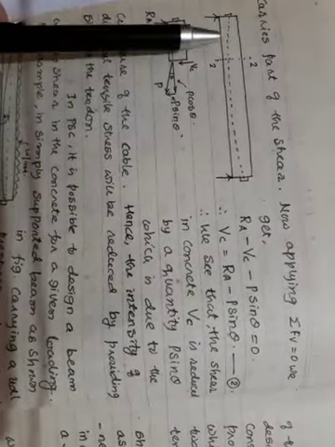As usual, I have got reaction Ra. And since your cable is laid at some inclination, the prestressing force P is acting in this direction. I am going to resolve this P force into two components. Assume that the angle is theta. This is P cos theta, the horizontal component, and the vertical component is P sin theta.